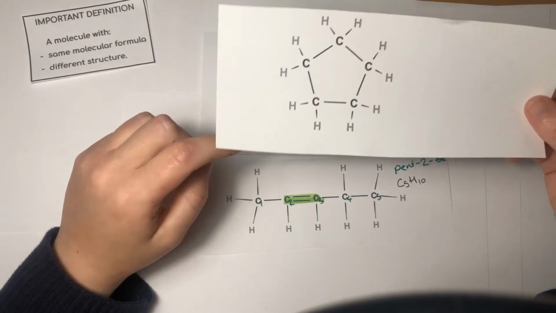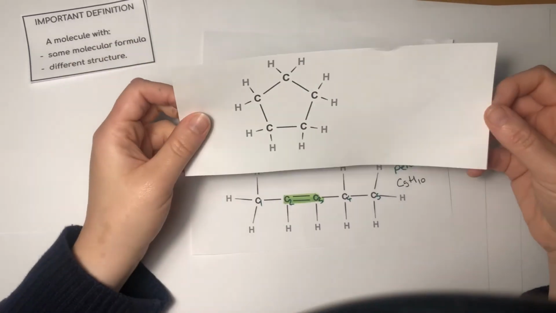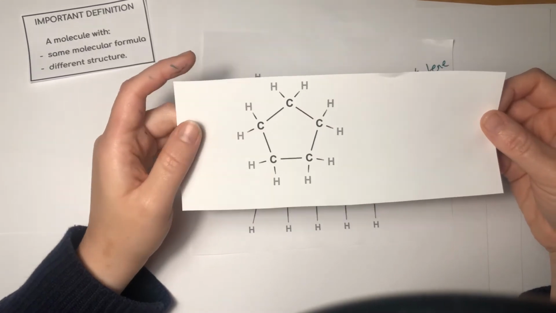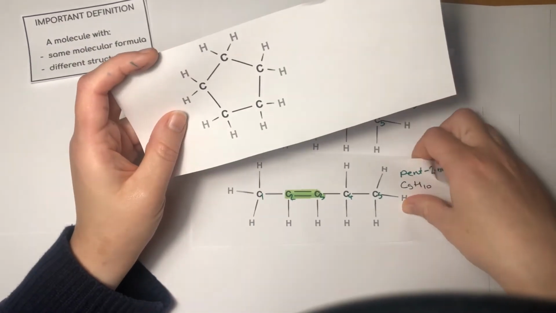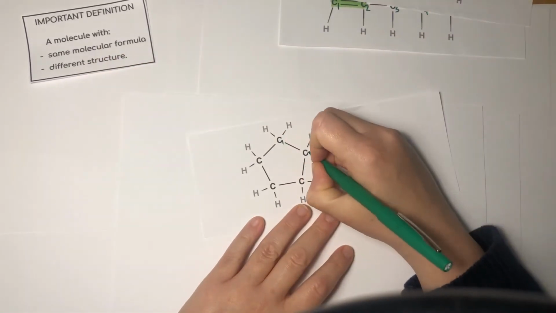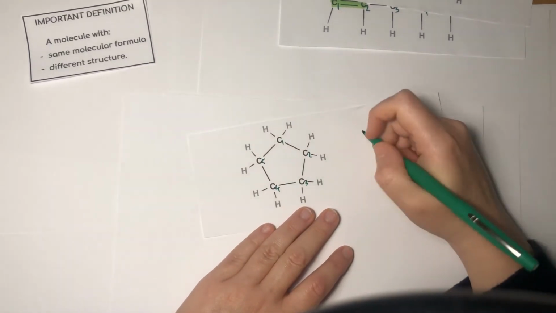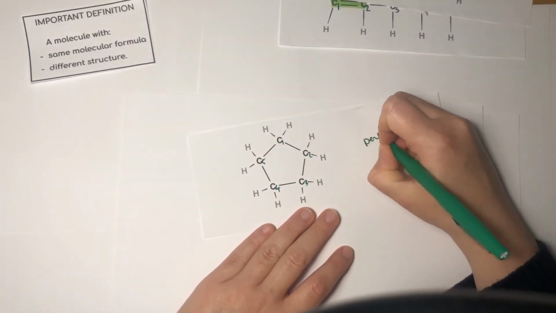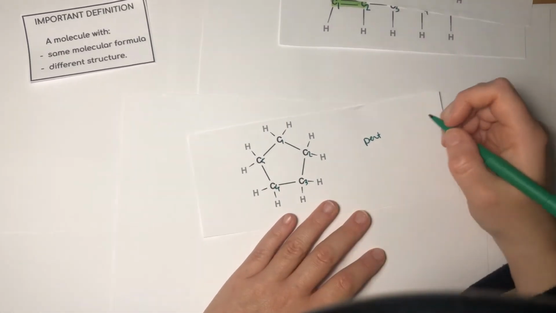And you might be thinking, oh, but there's no carbon-carbon double bond anywhere here. So that's definitely not going to be an isomer. It's definitely not going to have the same molecular formula. But let's have a look at this molecule. Count the number of carbons, so 1, 2, 3, 4, 5 carbons. So it's going to be pent. And because it's got only single bonds, it's going to be pentane.